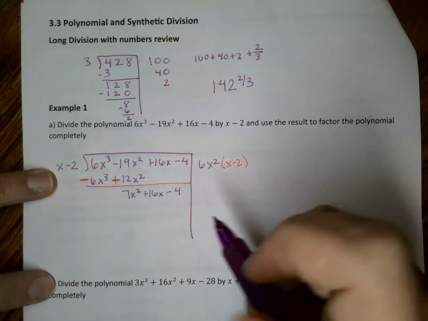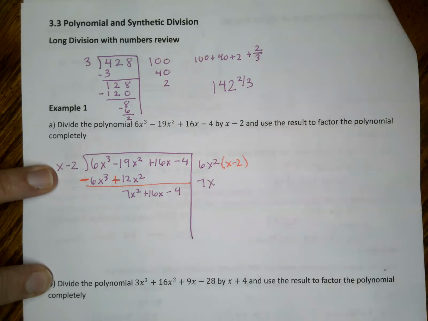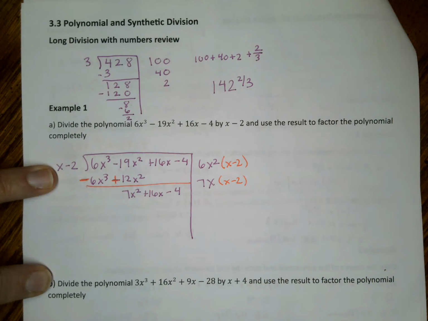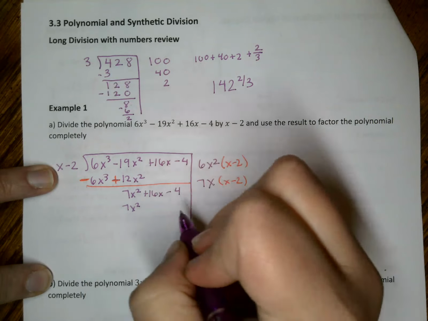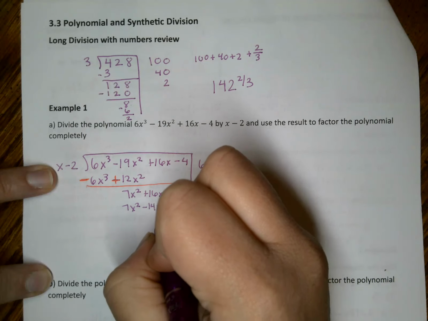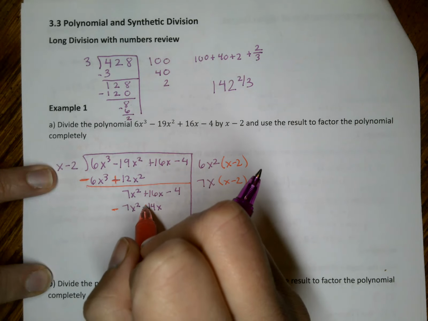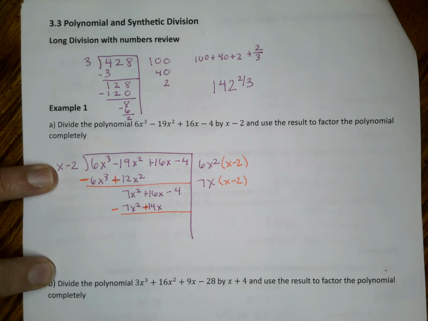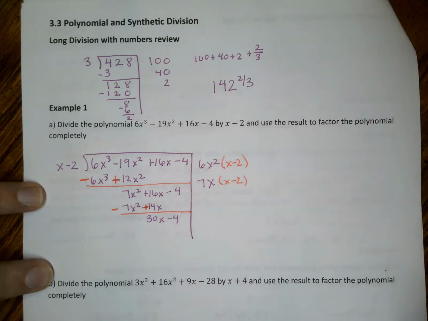So what do I multiply x by to get the 7? I would need a 7. I have 1x, but I need 7x. So I have to multiply that x minus 2 by the 7x. 7x times x is 7x squared. This becomes minus 14x. Again, you're subtracting this whole polynomial, so subtraction means you're switching the signs. So my 7x squared cancels. Now I'm left with a 30x and a minus 4.